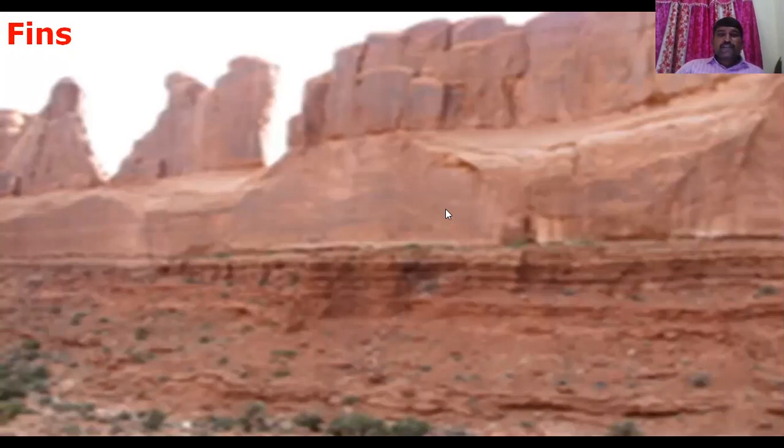The joints lead to the creation of the Courthouse Towers, as shown in the figure, in Arches National Park, formed in a thick sandstone, the slickrock member of the Kayenta Formation, and are attributed to the deformation and subsequent collapse of salt core anticlines.